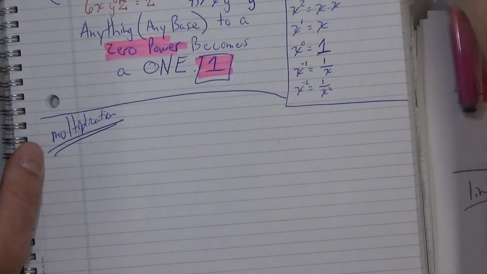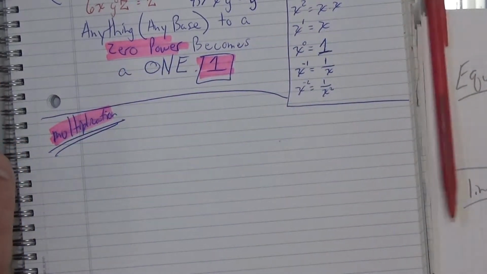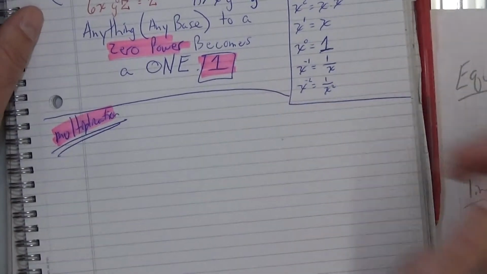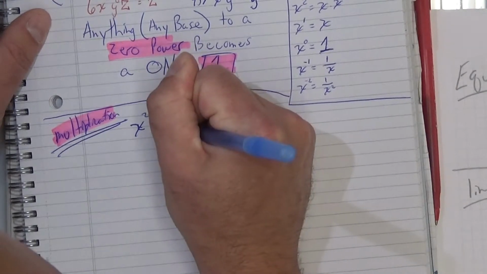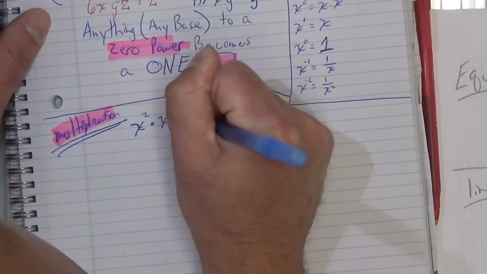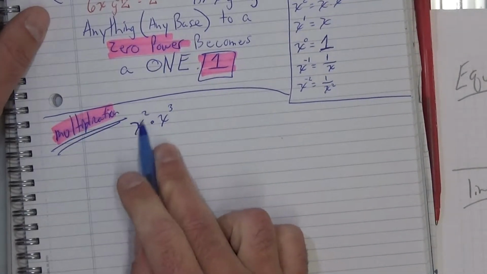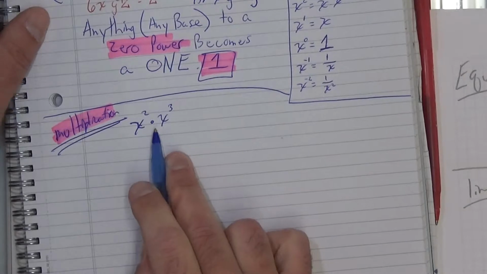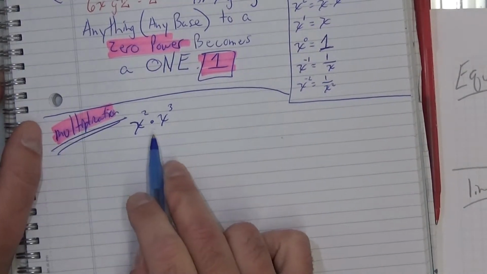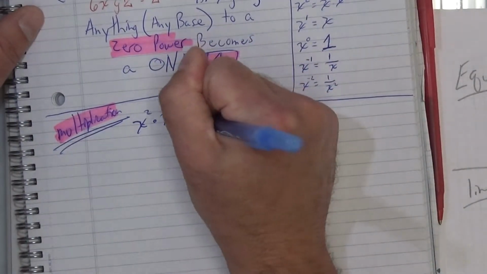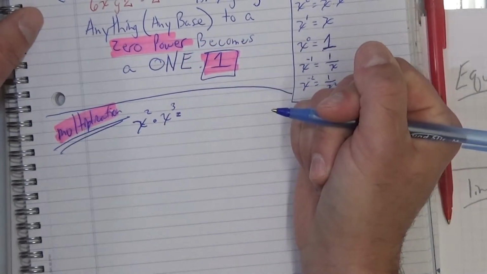All right? So for multiplication, you have to have some sort of multiplication power. Let me give you an example. Like x squared times x to the third. This one has two different bases that are multiplied together. The first thing I have to do is, in my mind, I want to break this down. How can I break this down, Jason?